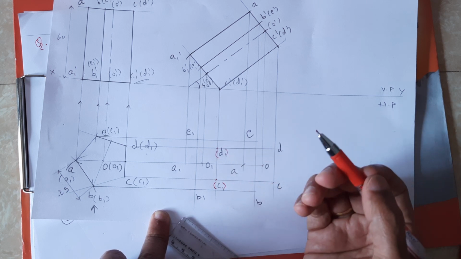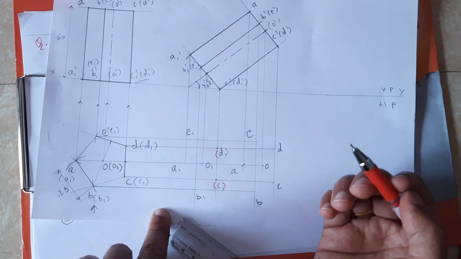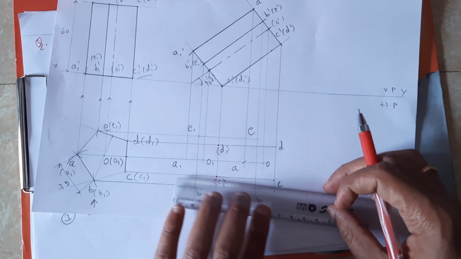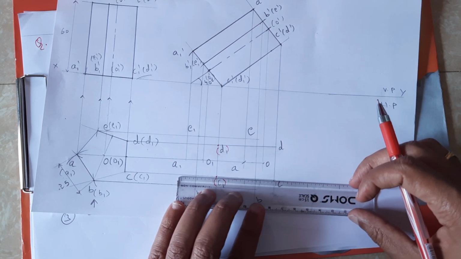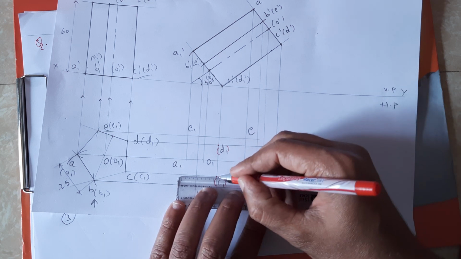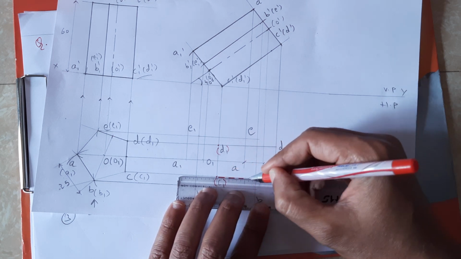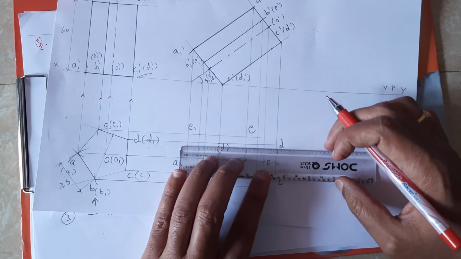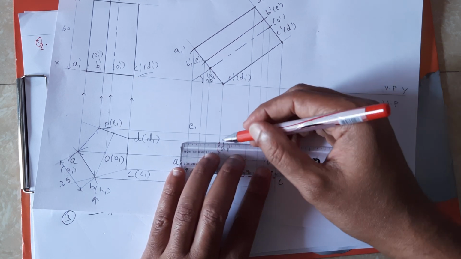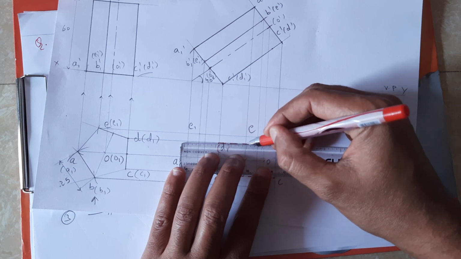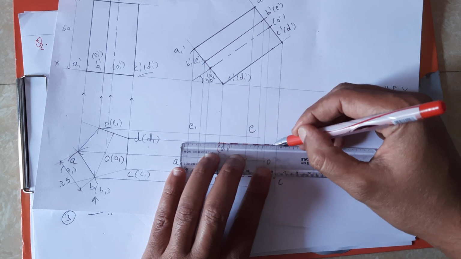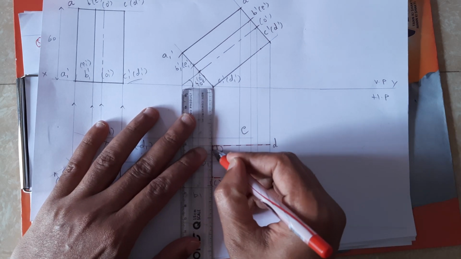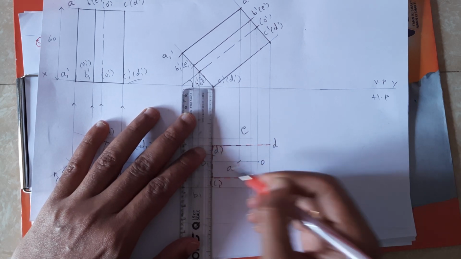See, I am doing this in a pen because you can easily understand, but you have to do it in a pencil. Okay. So the edges which are going from these corners will be invisible. There is a vertical edge which is going from C1 to C. There is another vertical edge which is going from D1 to D. There is an edge which is going from D1 to C1.